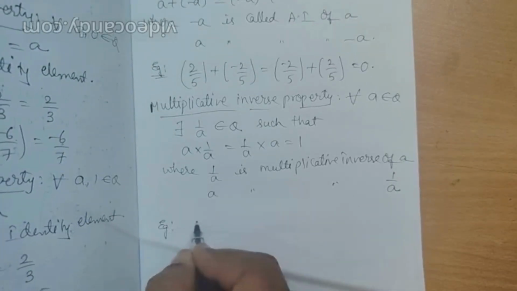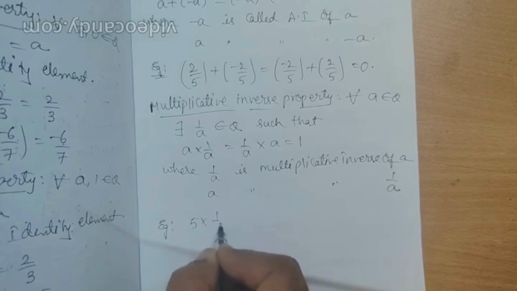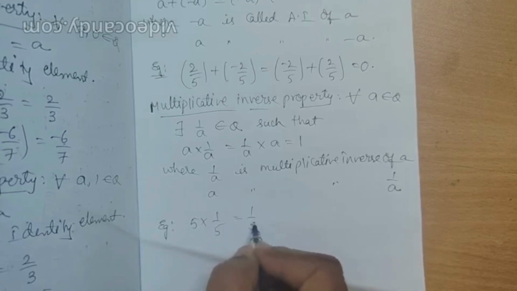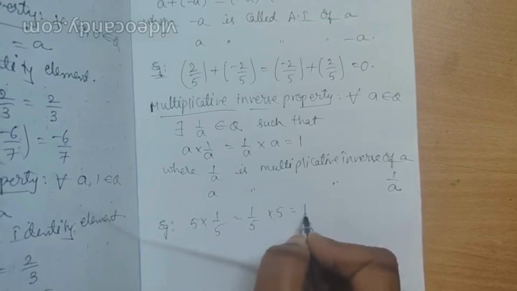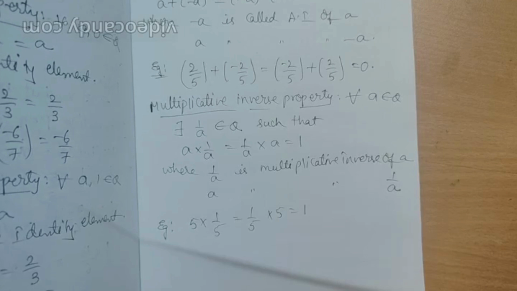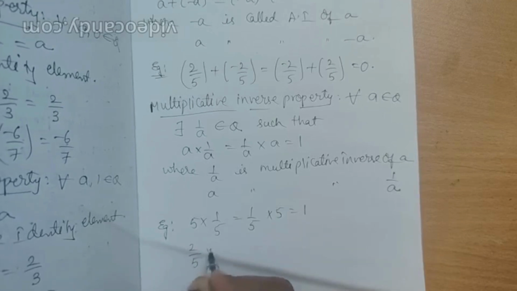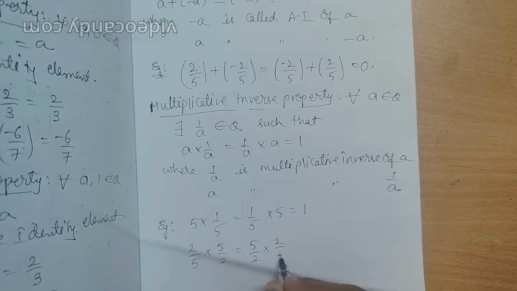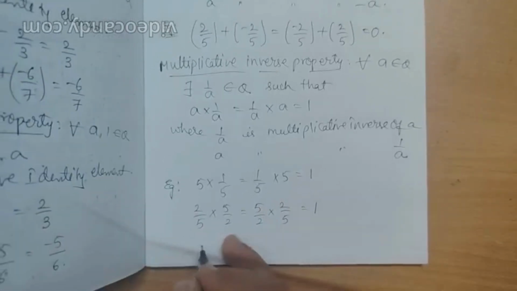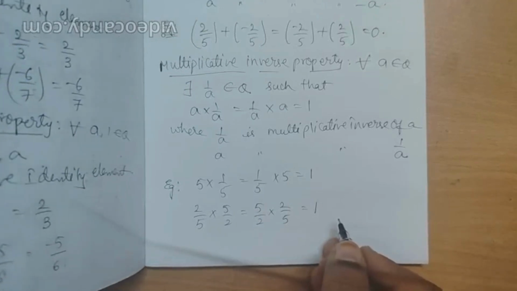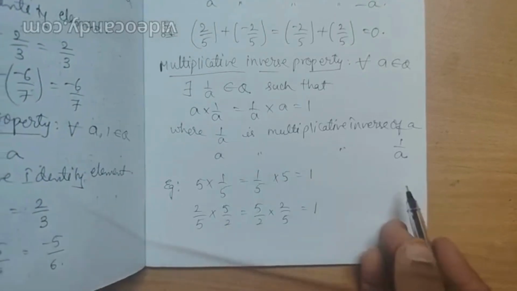Example, 5 into 1/5 is equal to 1/5 into 5 is equal to 1. 2/5 into 5/2 is equal to 5/2 into 2/5 is equal to 1. Therefore, rational numbers satisfy multiplicative inverse property.